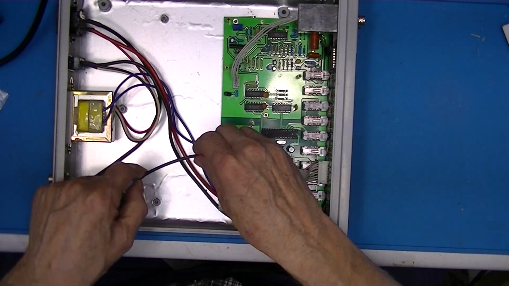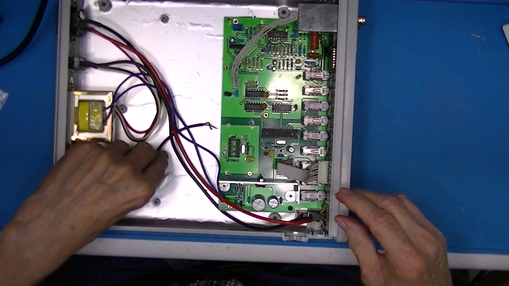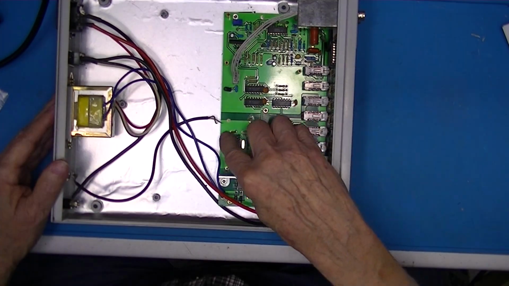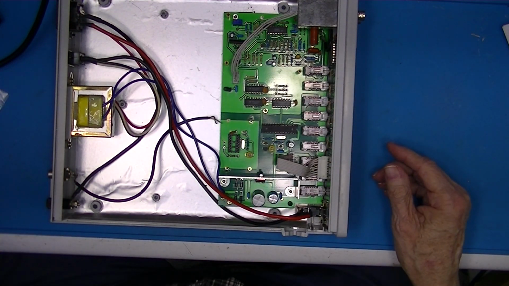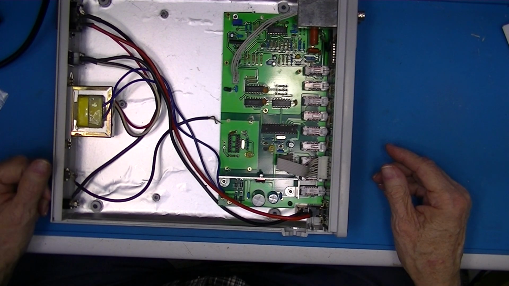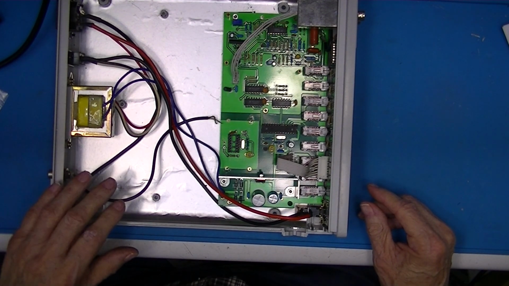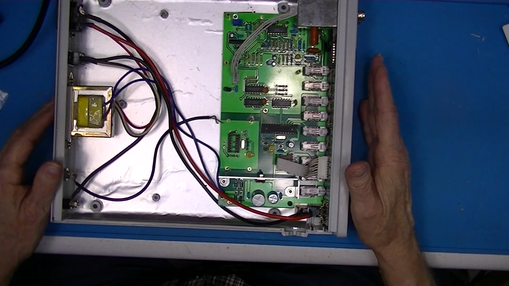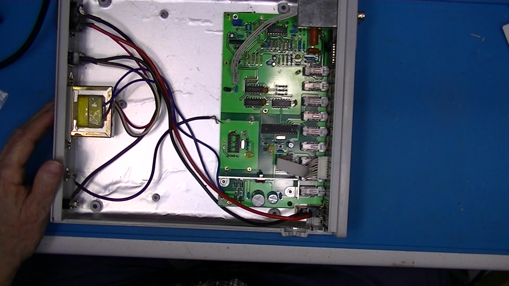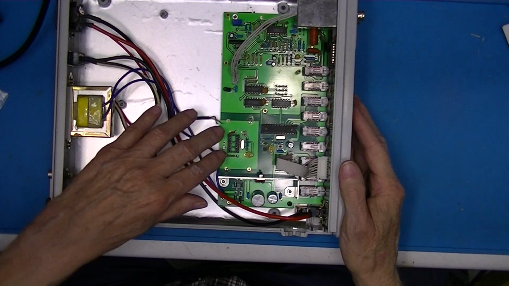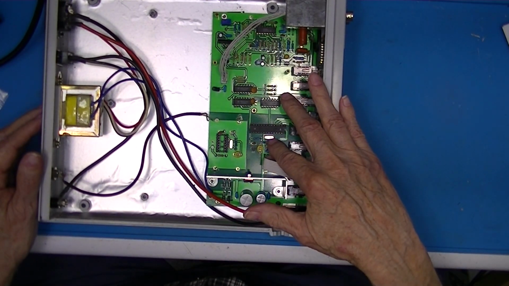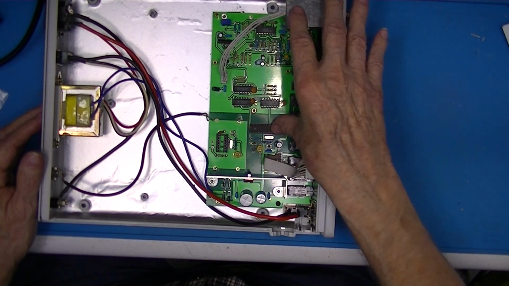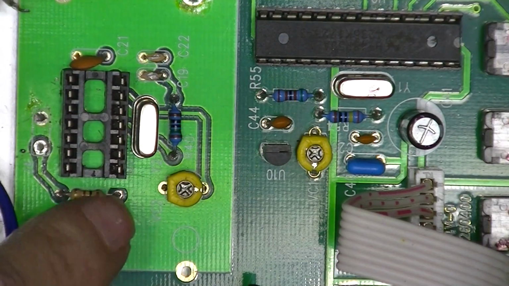The problem I've had with this meter is it's never been very accurate. Attempts to adjust this 10 megahertz oscillator weren't successful. I could adjust it, but it had no bearing on the front panel readout. Turns out this is not the time base. The time base is actually an 8 megahertz crystal right here, feeding the MCU. All of this is just for show.